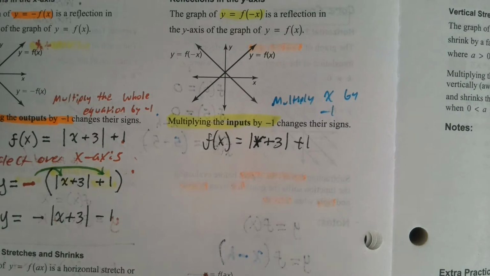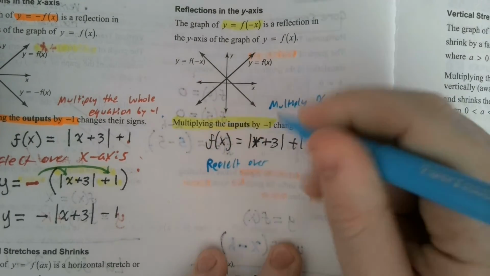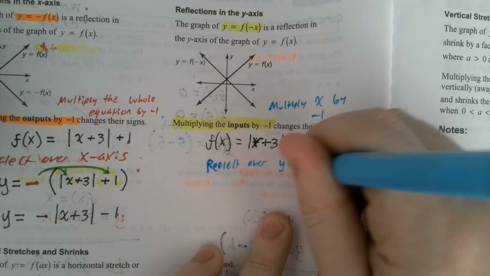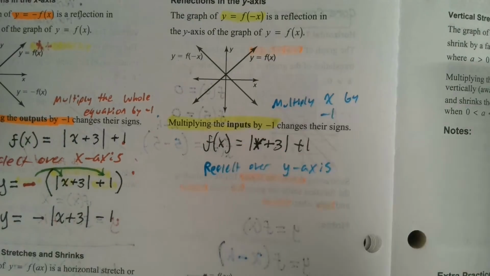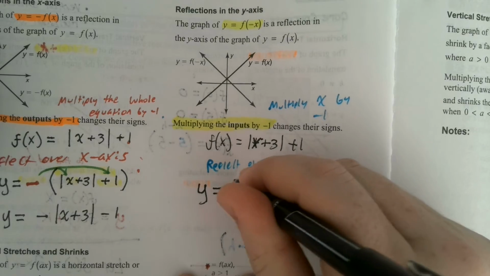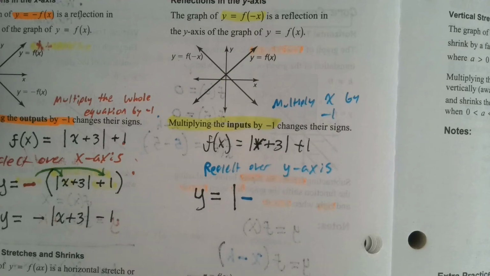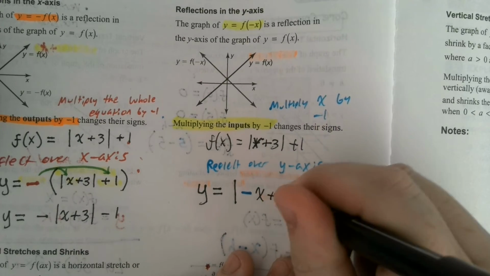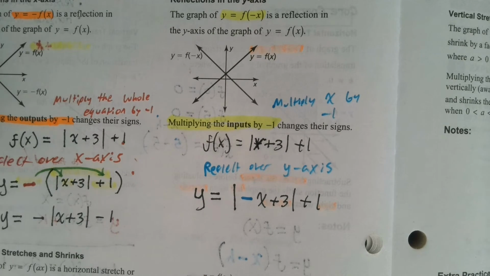Well, this transformation is actually a little bit easier to deal with, right? To reflect over the y-axis, we just want our original equation, except we're going to put a negative sign in front of the x. So y is the absolute value of not x, but negative x plus 3 plus 1. And that negative is the only thing that changes.